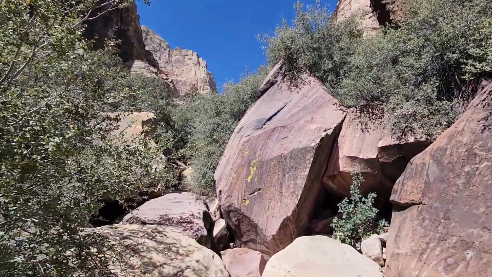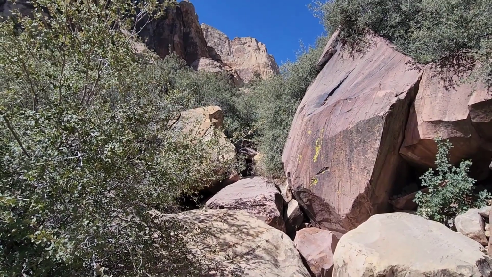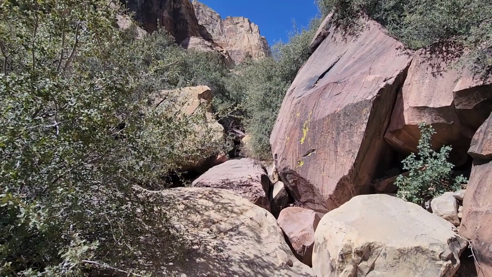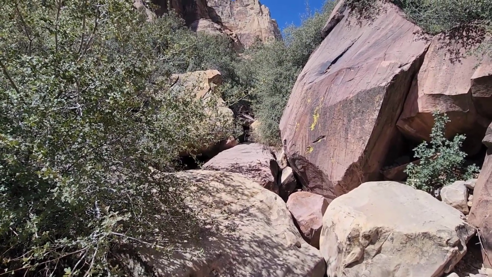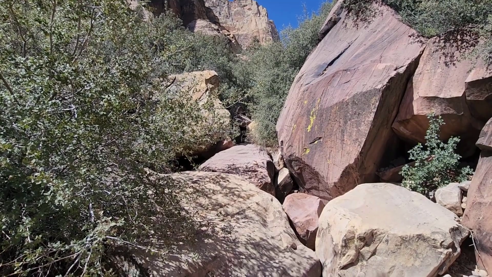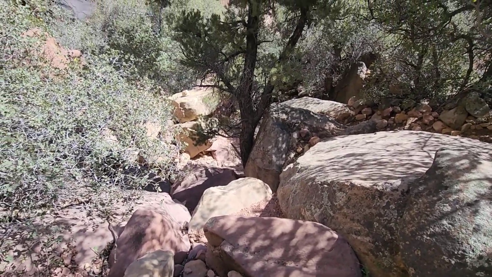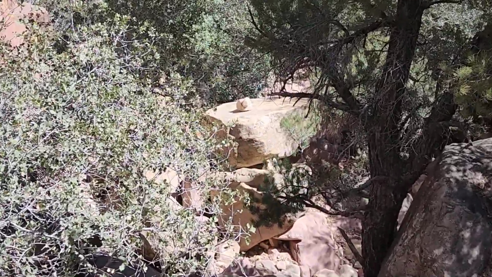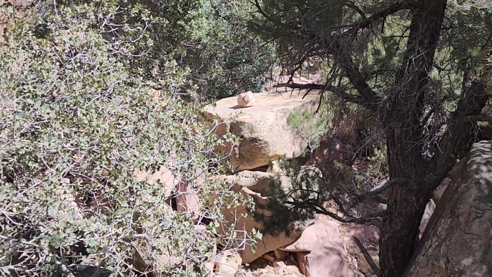But yeah, we want to head up in this direction, and let's see where that leads. Huge boulders to scramble over. This is where we call it Class 3. Okay, another ascent. Yeah, this is a full body workout. You can tell I'm not a rock climber. I'm more of a trail runner.